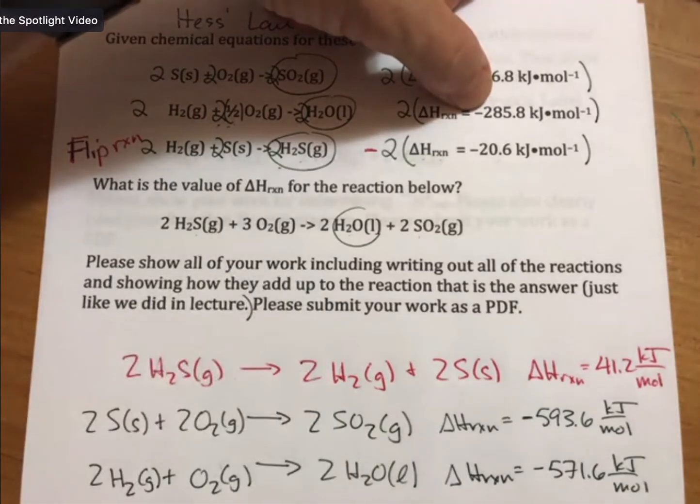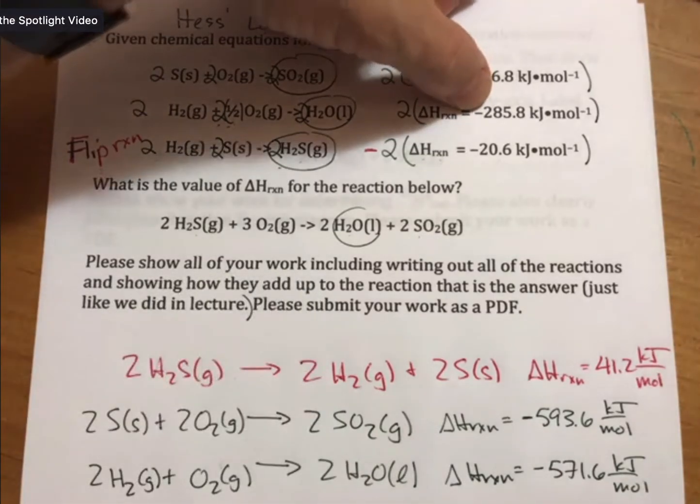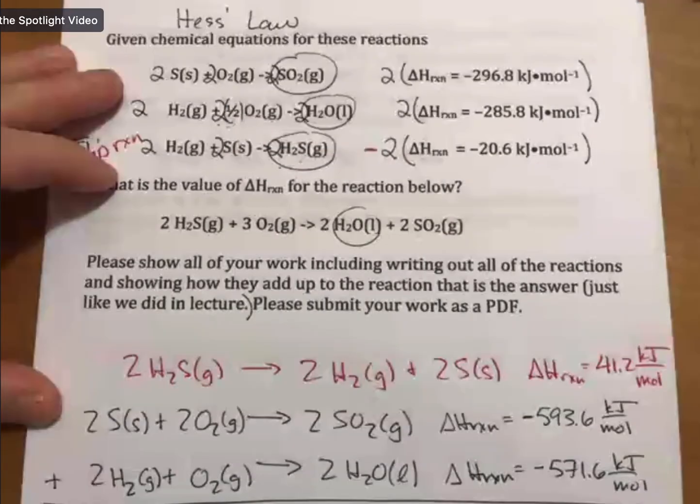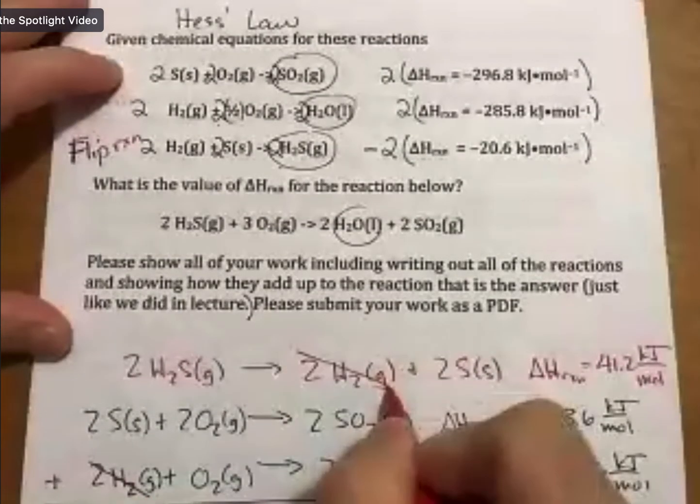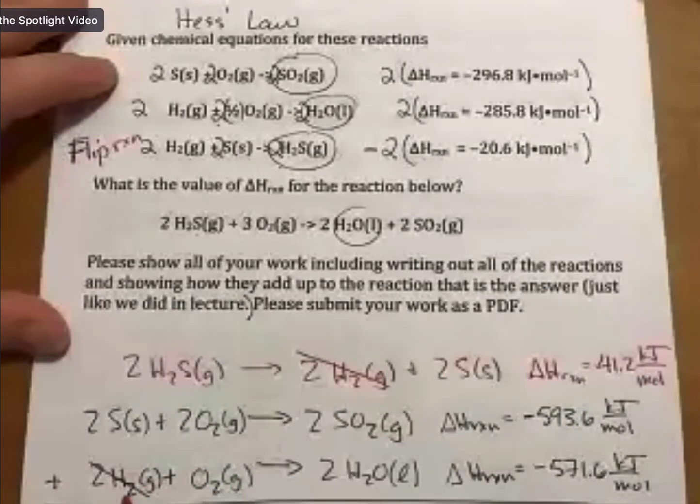All right, so now comes the magic time. If I've done it correctly, I will add up all 3 of these reactions to look like the reaction that I have in question. I can see that I have 2 H2s on the reactant side and 2 H2s on the product side, so I'm going to go ahead and cancel those out.